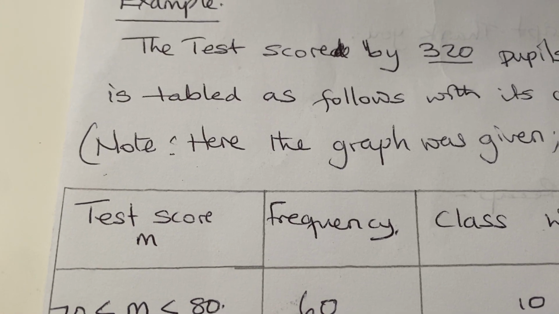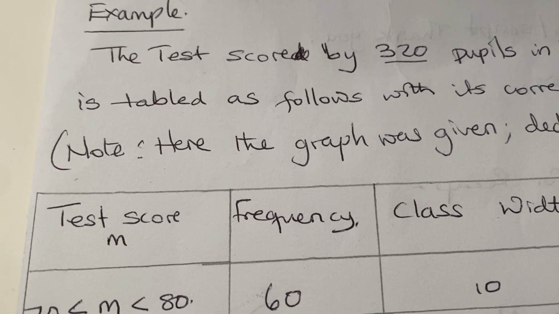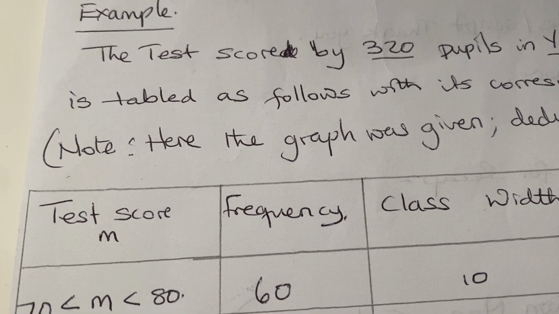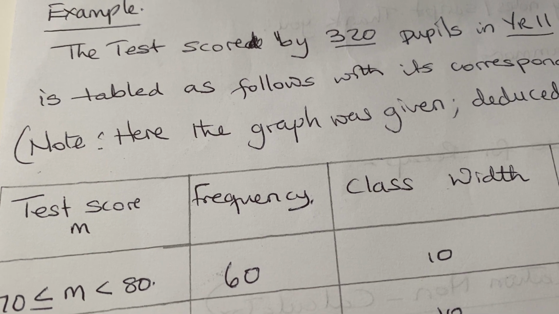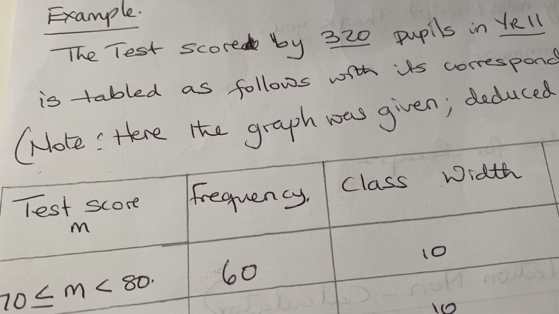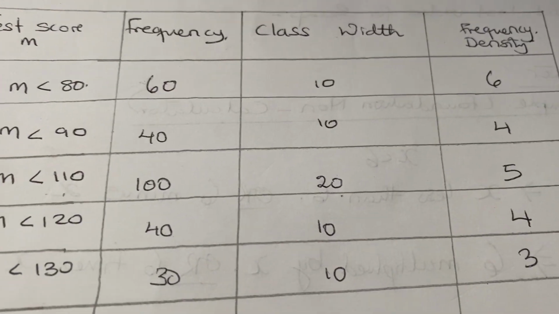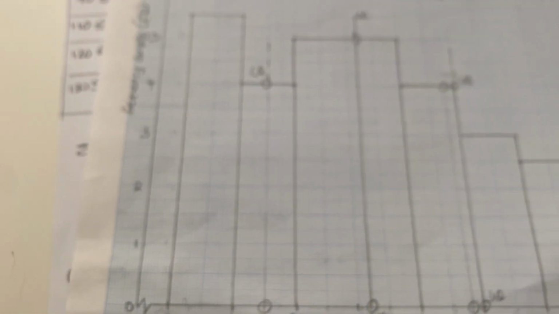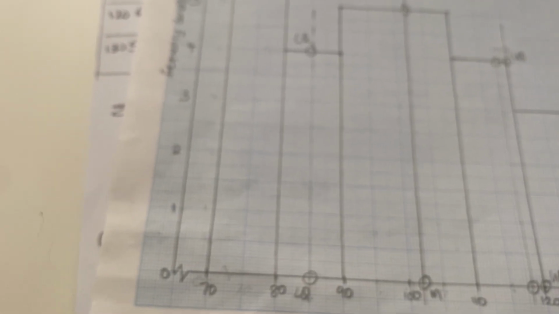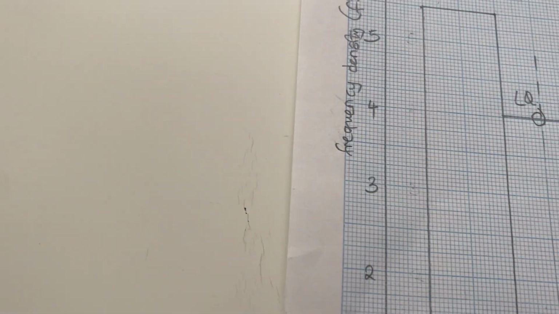Now, in this question, the graph was given, so I had to create a table to get my information out. So I used the graph to create my table. This is what I was given in the question. Let me zoom in closer and let's discuss the graph.